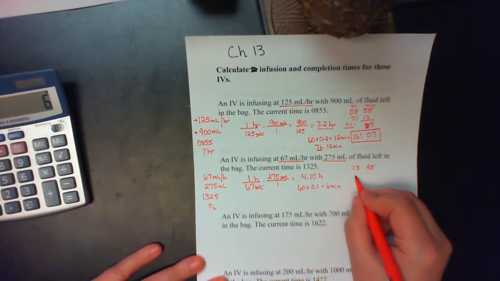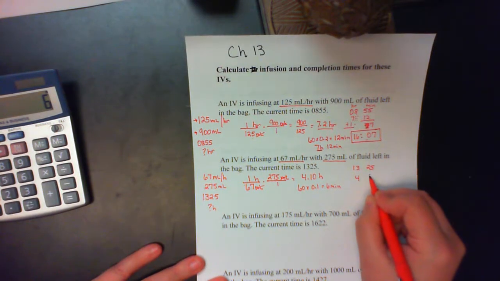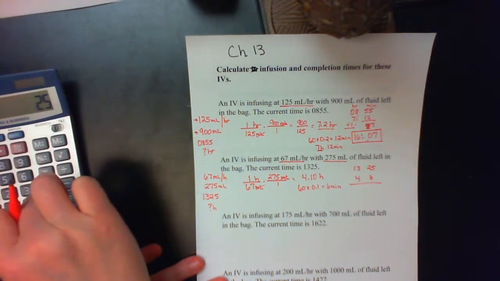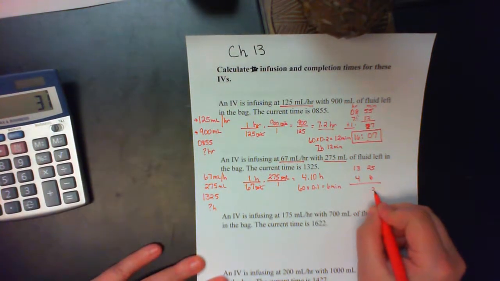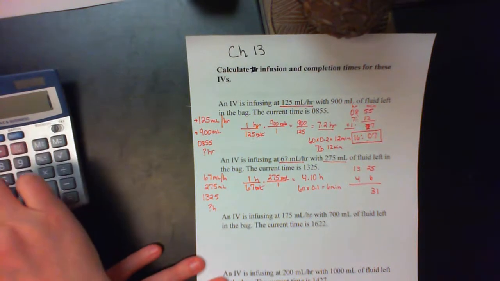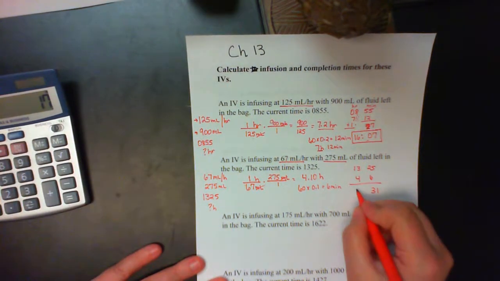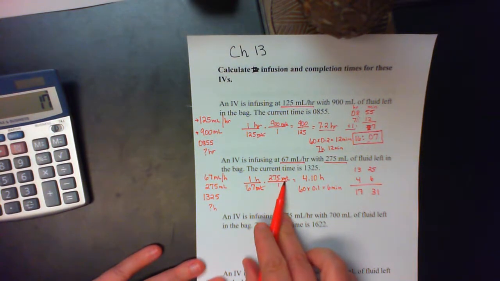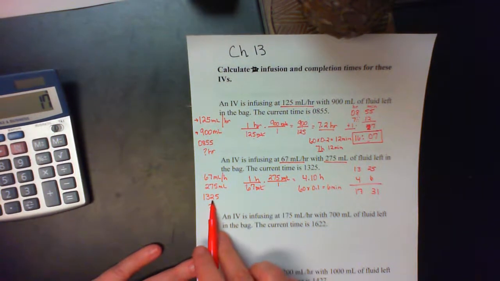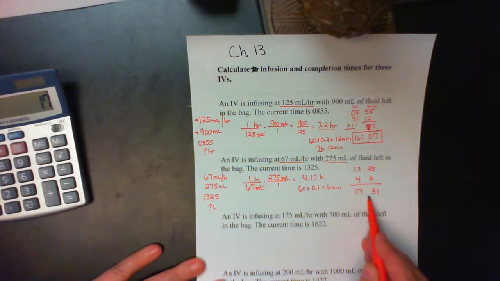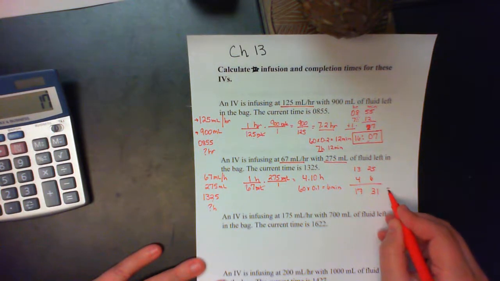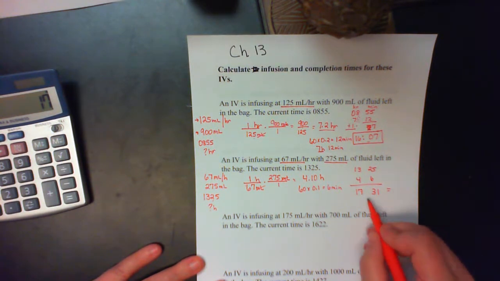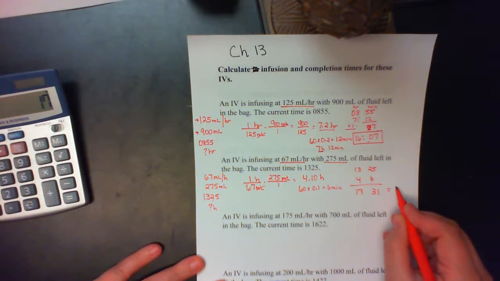So I'm going to add 4 hours on this side and 6 minutes to my minutes side. 25 plus 6 gives us 31, and 13 plus 4 gives us 17. So the remaining 275 milliliters should be infused at 17:31, and for those of you that don't know your military times yet, that would be 5:31 p.m.